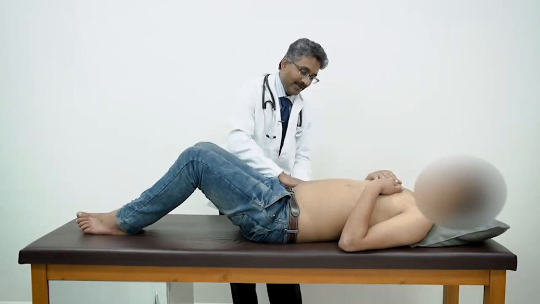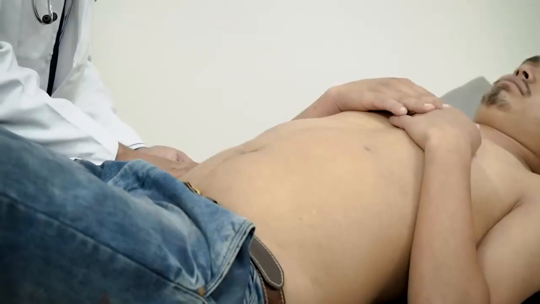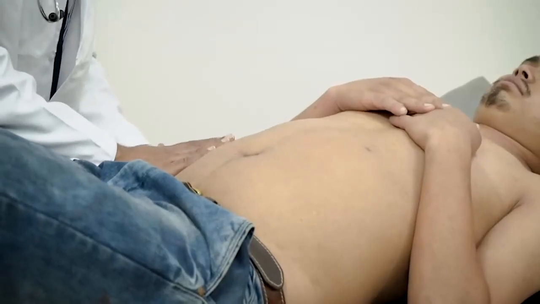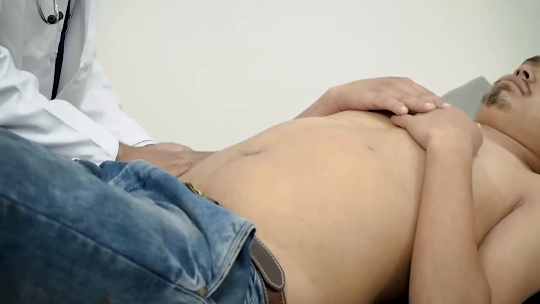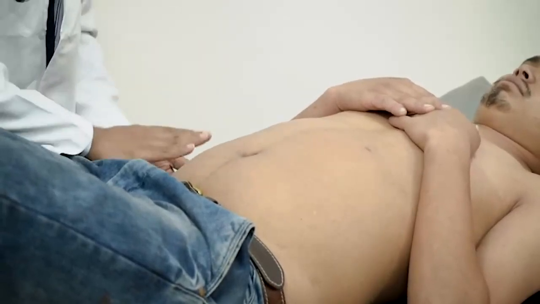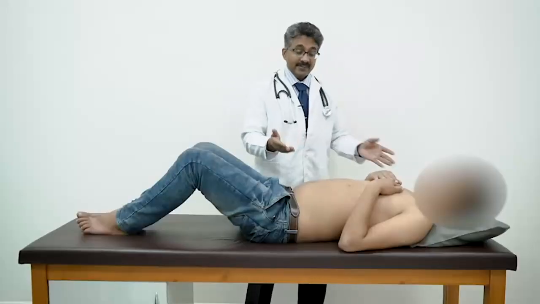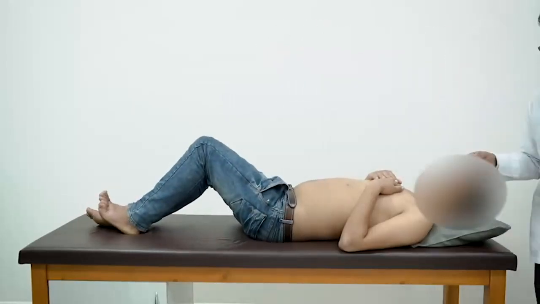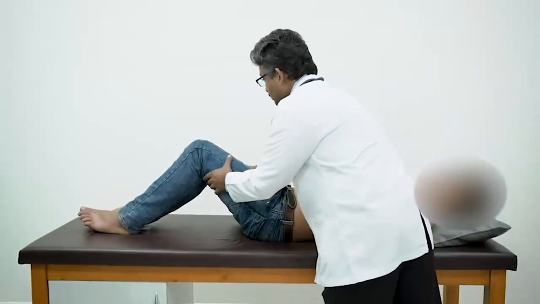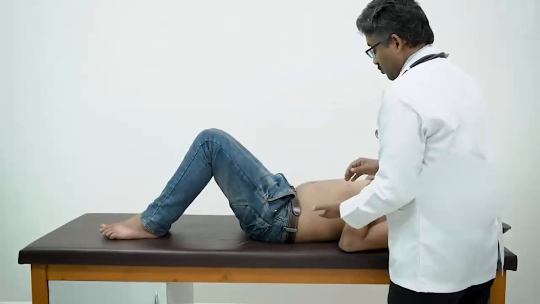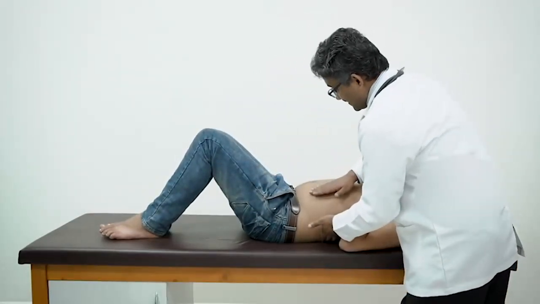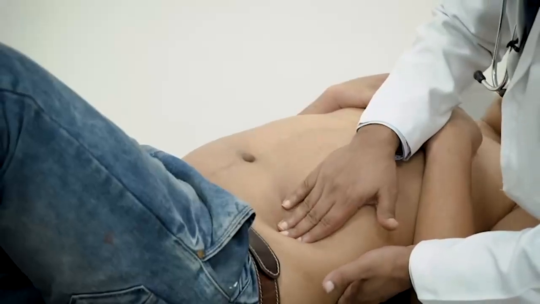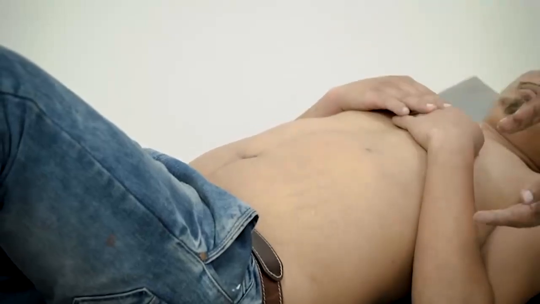So how do you do ballotability? You give a jerk like this. I will show when I palpate the left kidney for ballotability. You palpate like this, ballotability. Left kidney is palpated from the left side. I will show that. So you keep the hands like this and palpate.